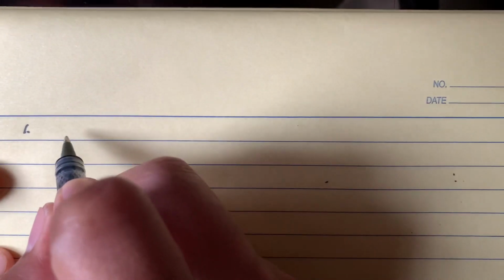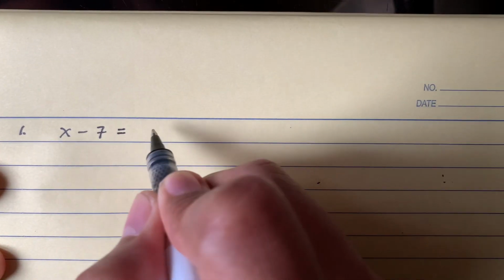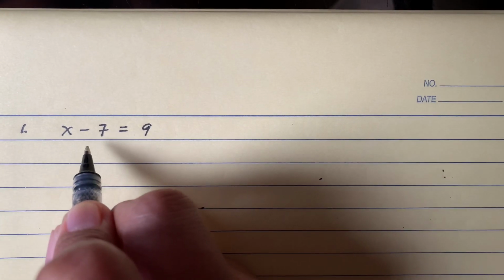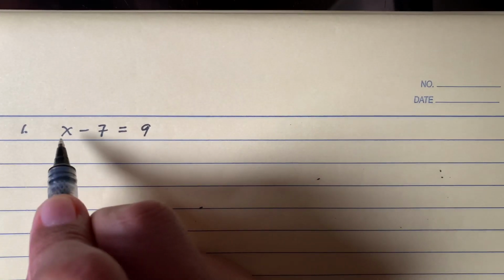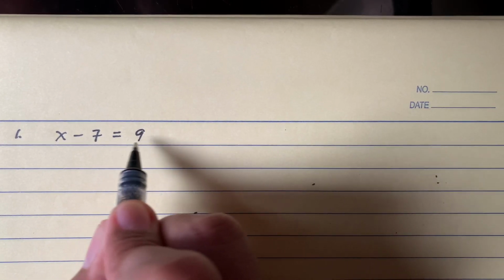Now, we will be talking about how we find the value of the unknown variable when dealing with linear equations. For example, let's say we have x minus 7 is equal to 9. We are going to find the value of x in this example. This means, what number, when subtracted by 7, is equivalent to 9?